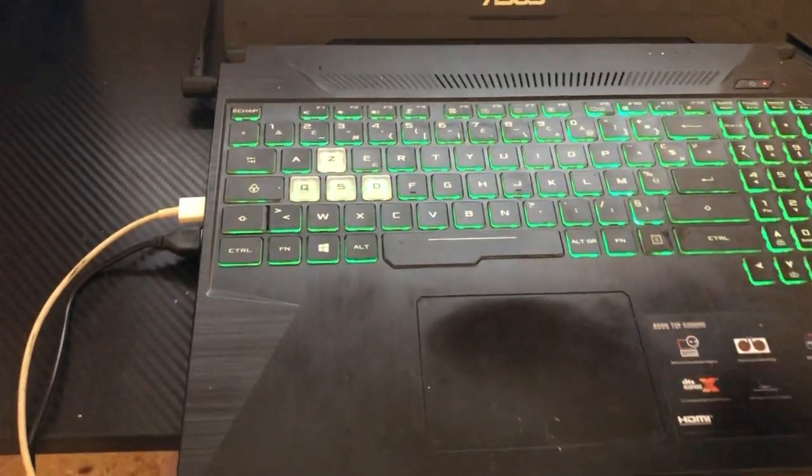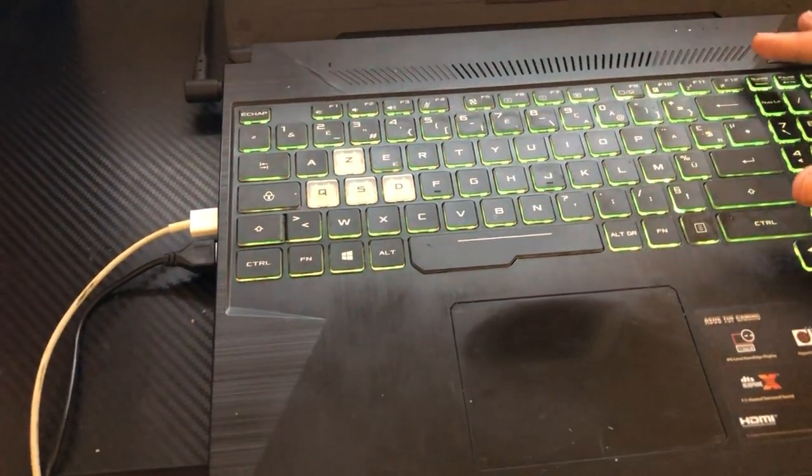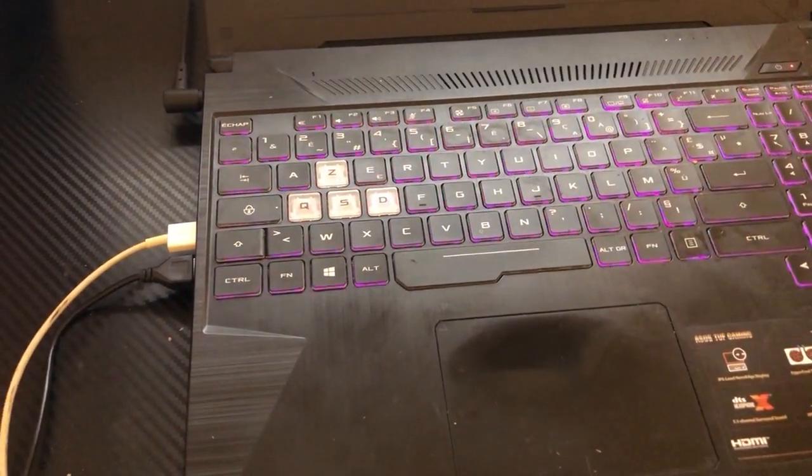Now, there are a lot of versions of this laptop that don't have the keyboard light. Don't worry, just keep watching. I'm gonna give you some solutions.